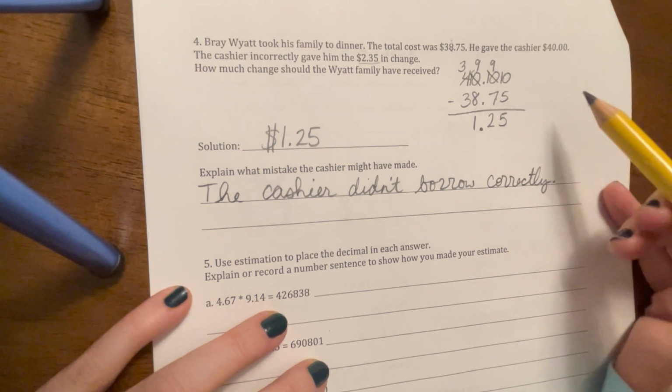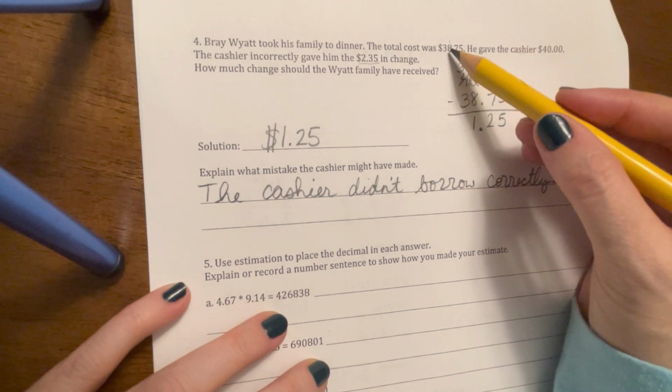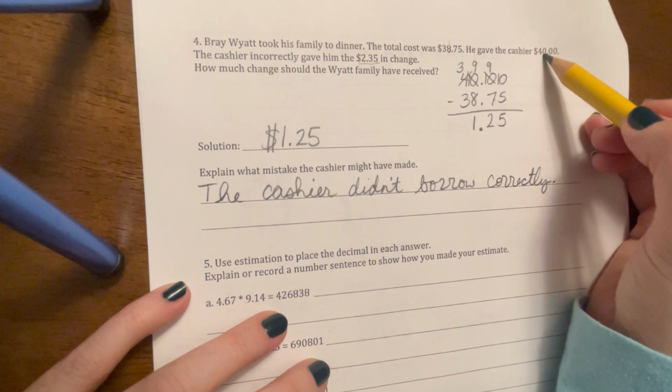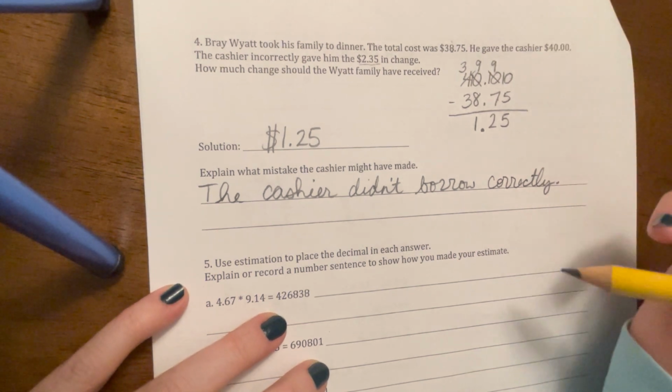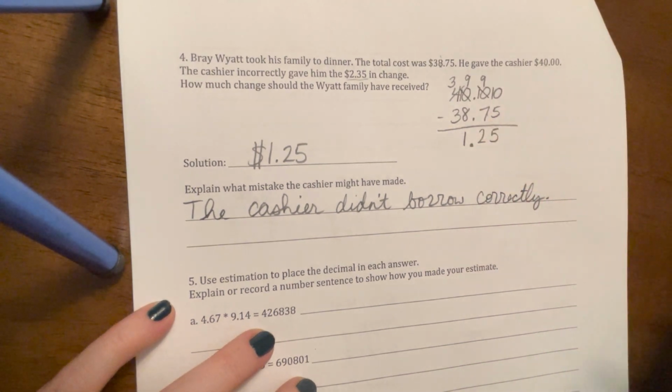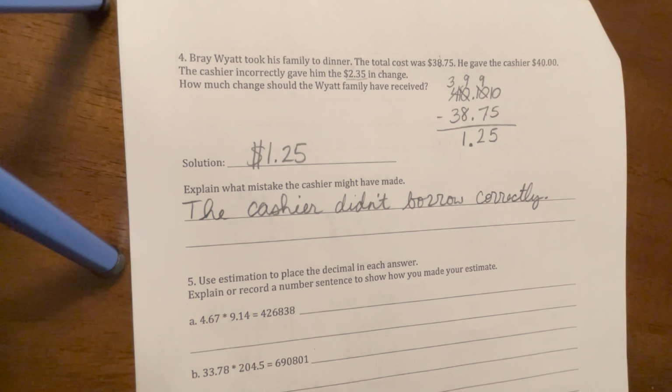Or you could say the cashier thought about going from 8 up to the next 10. So that would make it a 2 here instead. Either one would be acceptable. All right, let's move on.